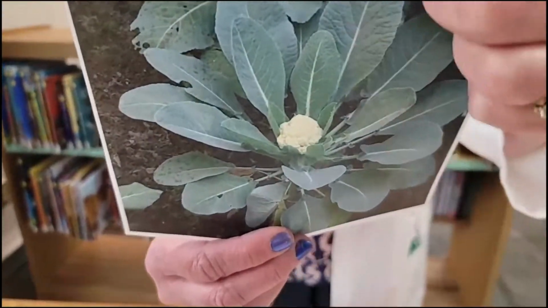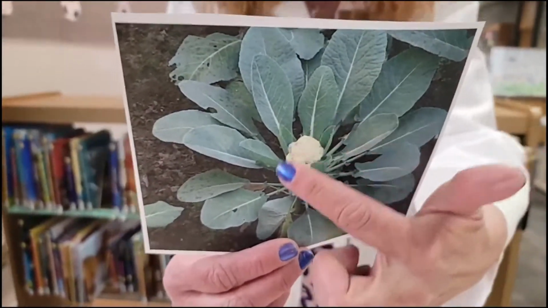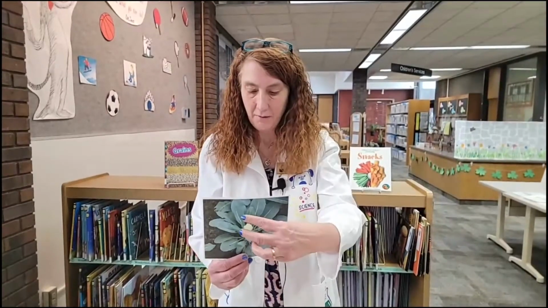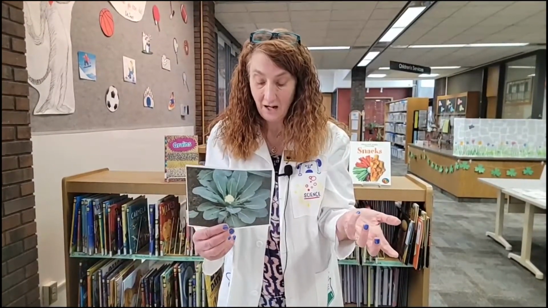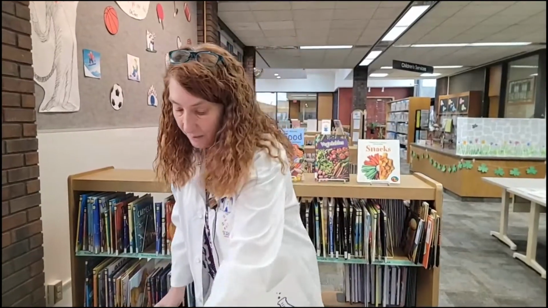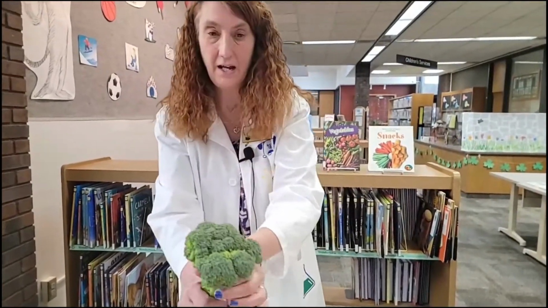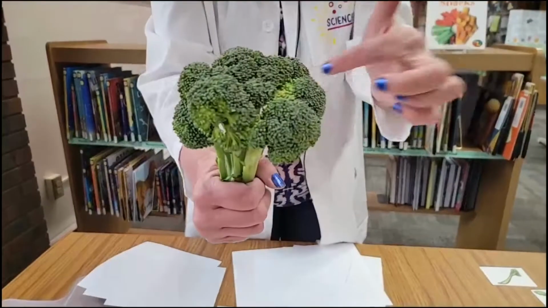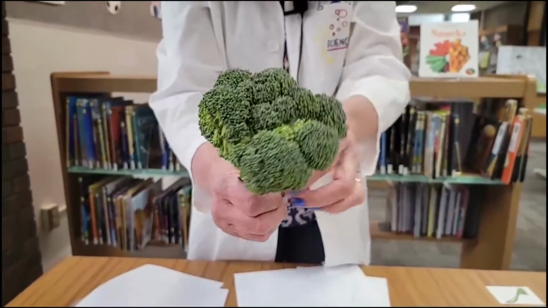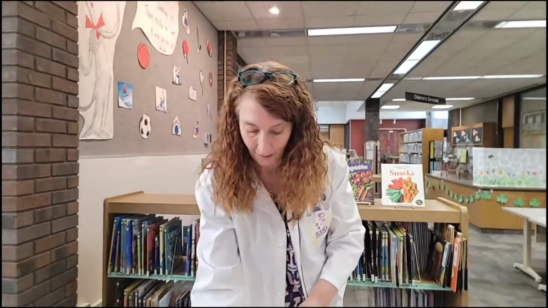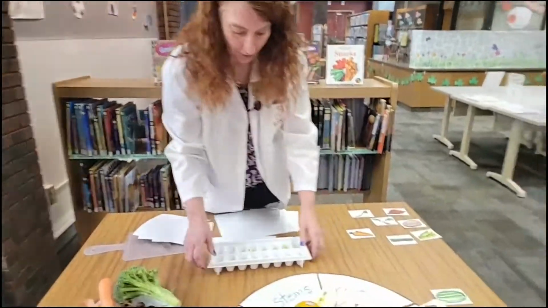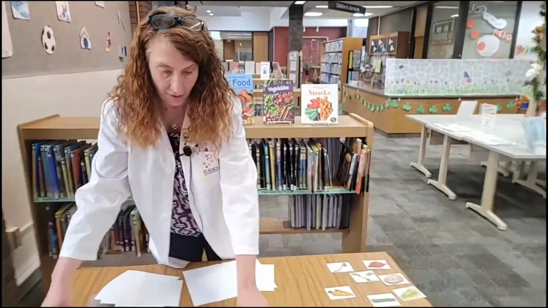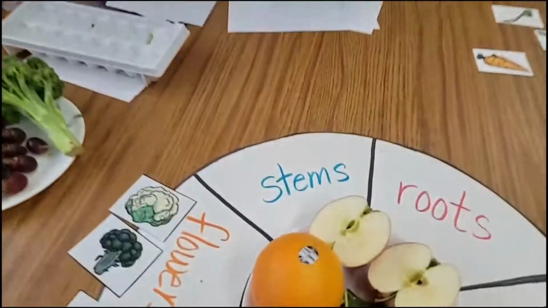Look at all the leaves. There's a stem and there's a root, but then there's the flower. So the farmer will come by and pick that part and then sell it to the stores, and we eat the cauliflower. The same thing goes for the broccoli, okay? This is a flower, okay? And we eat this, and it's very yummy. So we eat flowers.